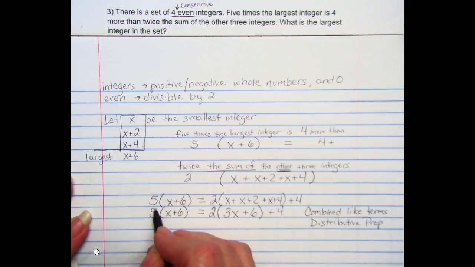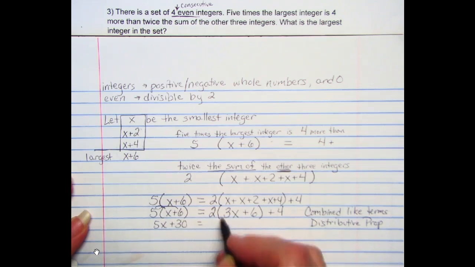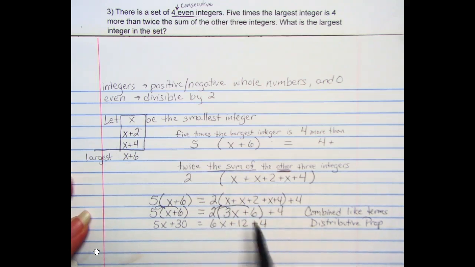We're going to do that by 5 times x is 5x, and 5 times 6 is plus 30. 2 times 3x is 6x. 2 times 6 is 12, plus 12 and plus 4. Notice still, all my equal signs lined up. Everything's looking nice and pretty.